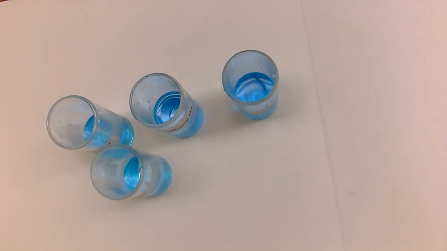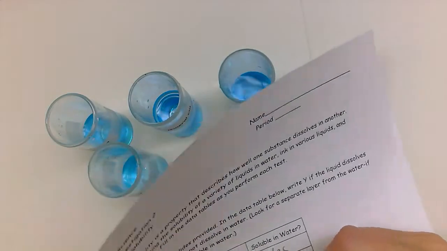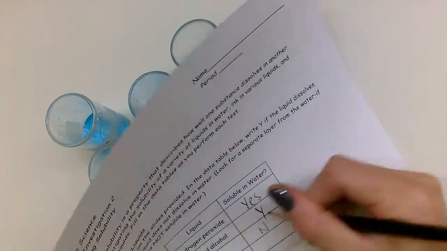Okay, so for this one, it is no, and not soluble in water. Okay, next I have vinegar.